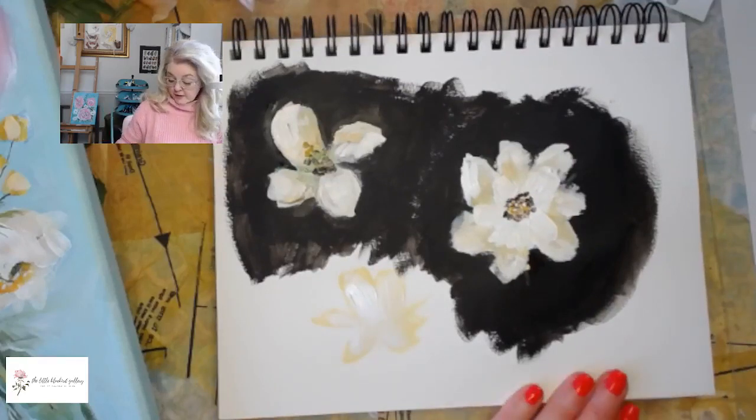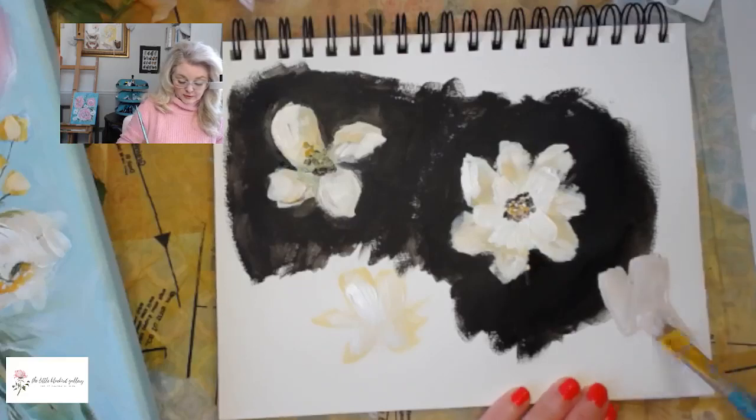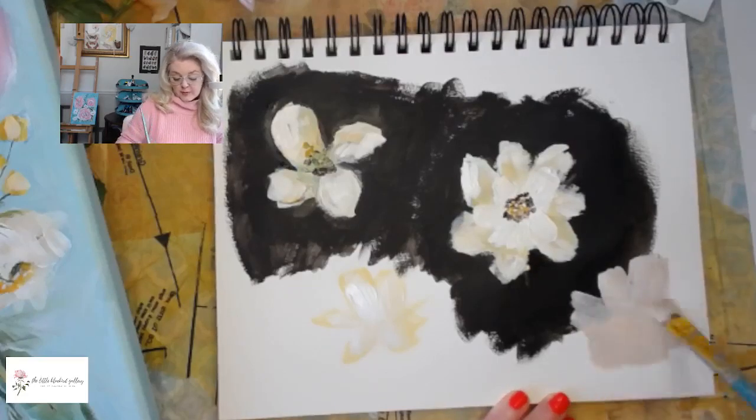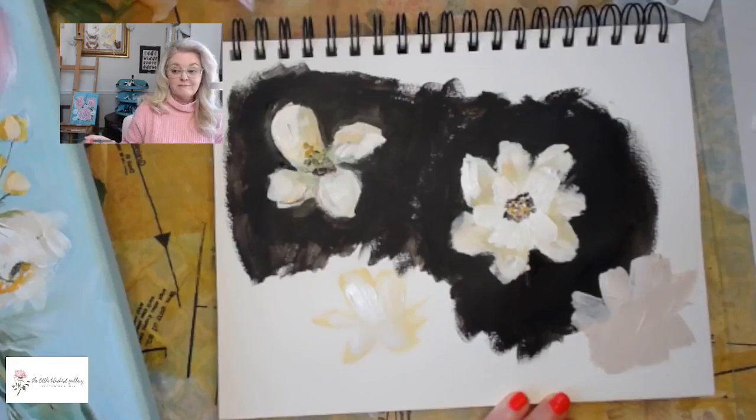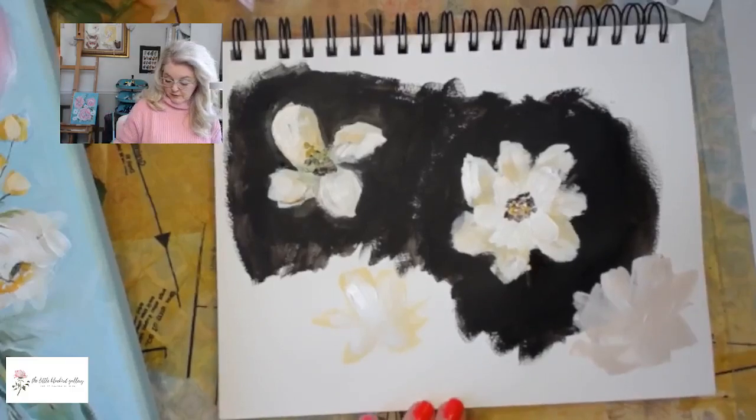So with that one, it was mostly burnt umber and white. And so I just kind of did something like this with the burnt umber and the white. Just a shape of a flower.